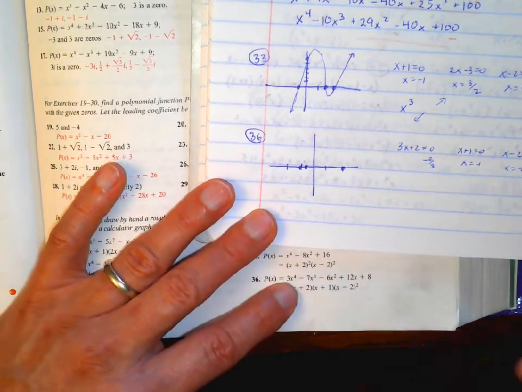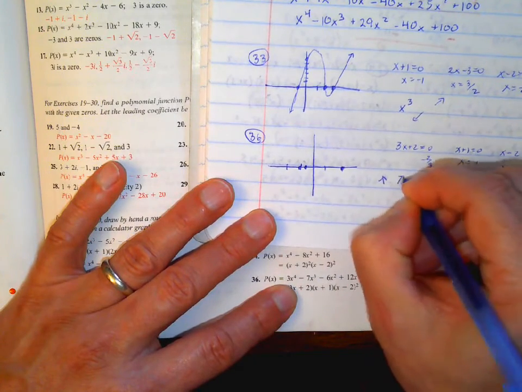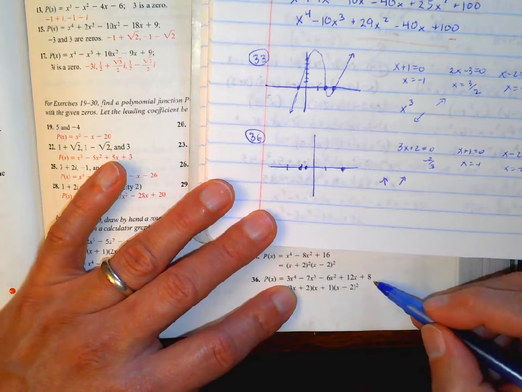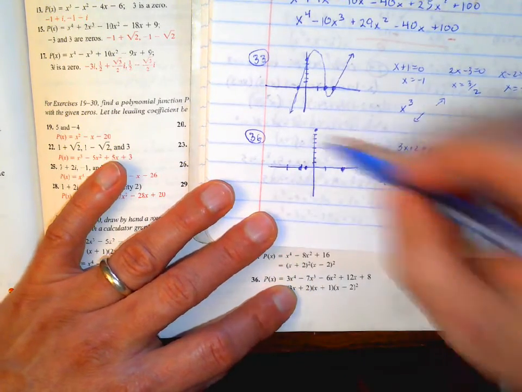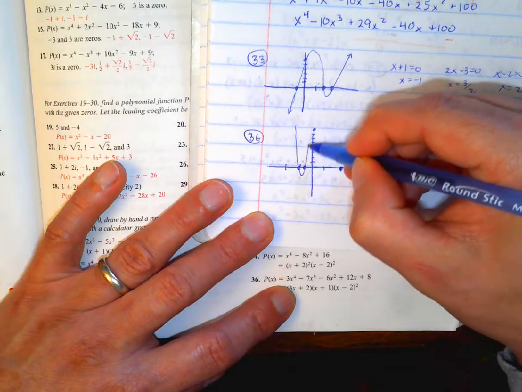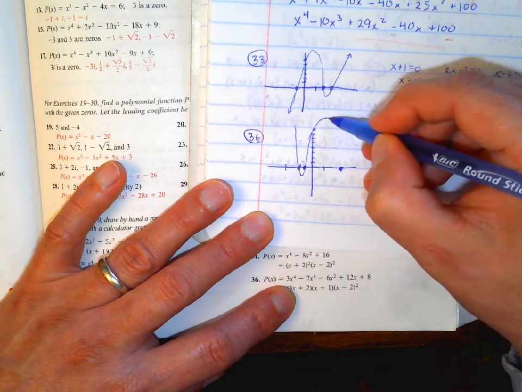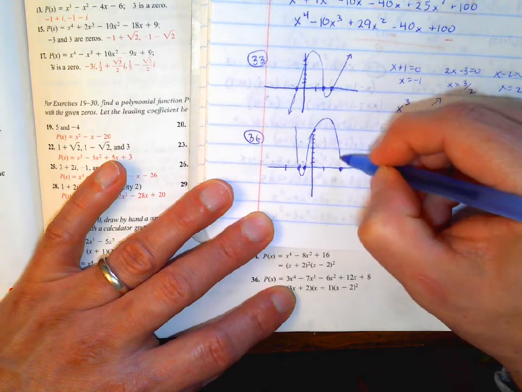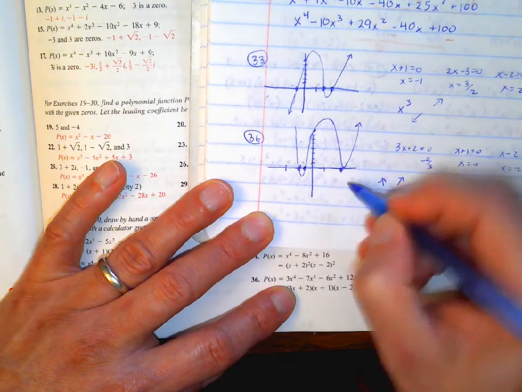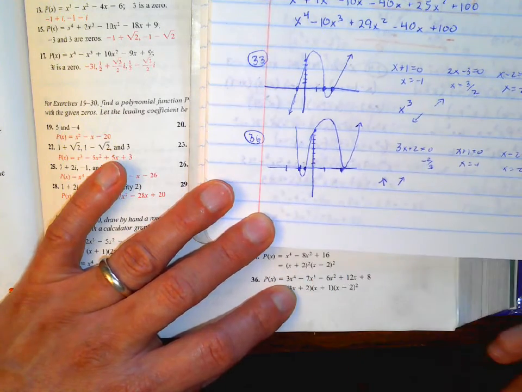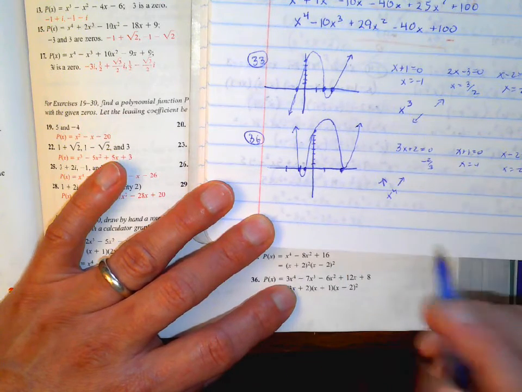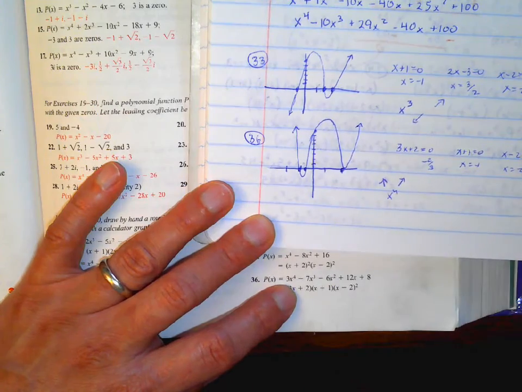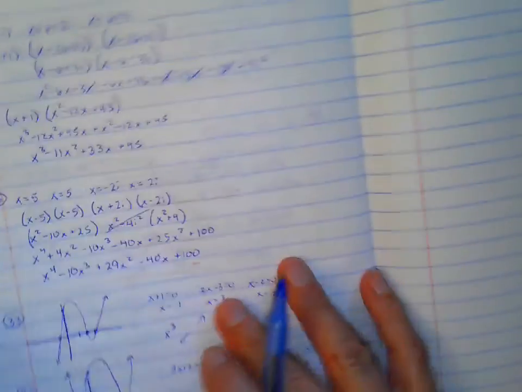Okay, this is an x to the fourth, and it's positive. So it's going to go up, up. And our y-intercept is going to be at 8. So it's going to have to go something like this. And this is a double 0 here, right? So it has to just barely touch and come back up. So that's what the graph looks like, we got our up, up from there, positive x to the fourth, and our intercepts there, and we got our graph. And the last one is number 39.